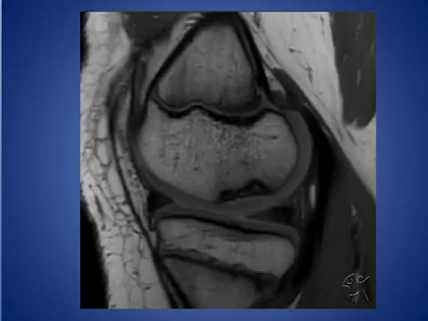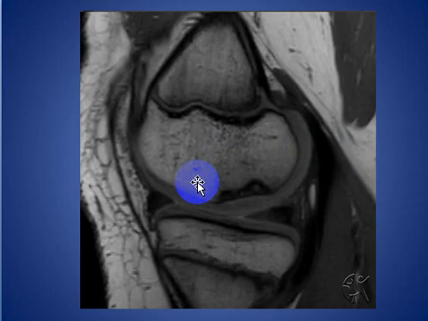Here, this is an MRI of sagittal view T1 in a child patient. As we see here, there is a low signal intensity in the distal femoral epiphysis.